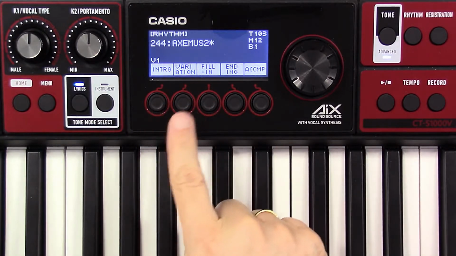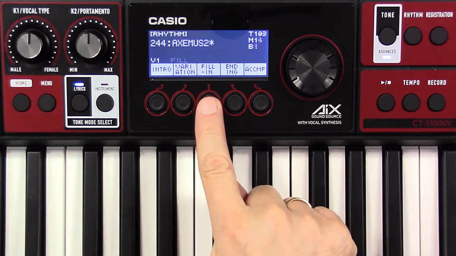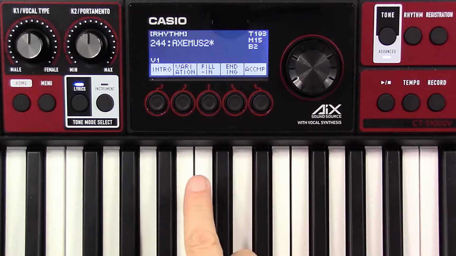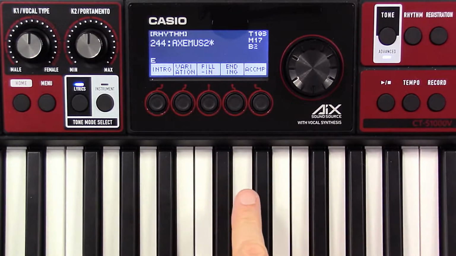Also note it's only got one variation. Let's have a fill in. As you can see in here, it is possible to bring in custom user rhythms, which you find from elsewhere, and import them into your S1000V into one of your user slots.